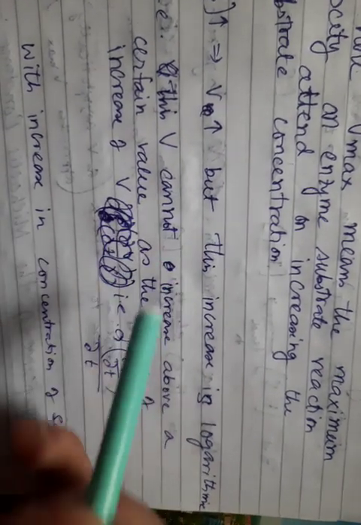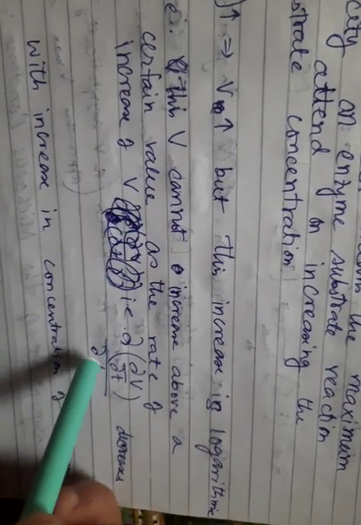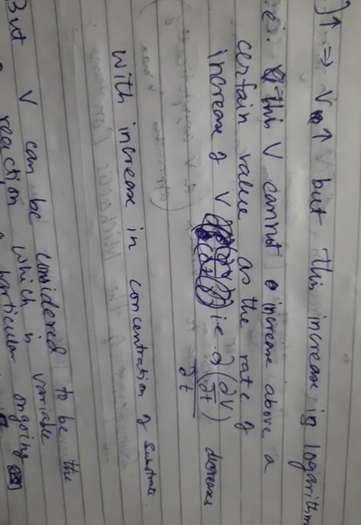That is, v cannot increase beyond a certain value, as the rate of increase of v decreases, as the double differentiation of v is negative. Wait a second, negative, yes, it is negative. That is, this part decreases and this whole thing becomes negative with increasing concentration of substrate.